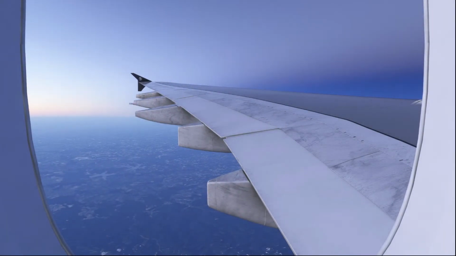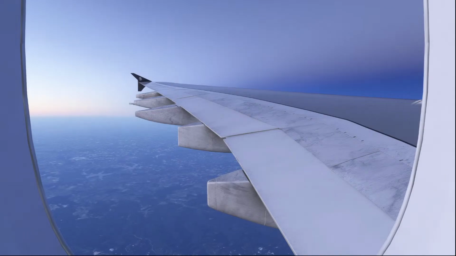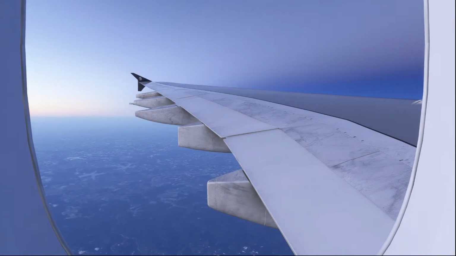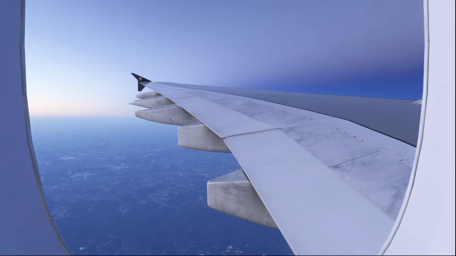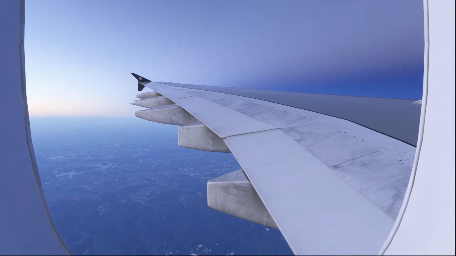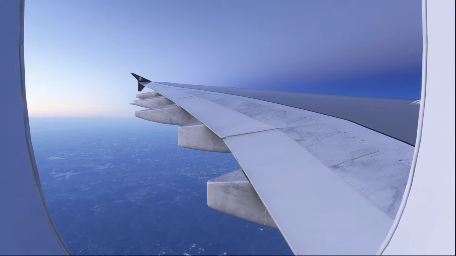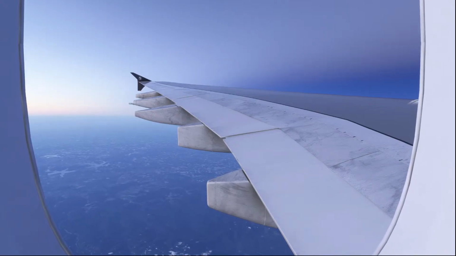There you go. Here's a nice wing view for you guys. The sky colors in MSFS 2024 are just outstanding. I love the fact that it does not have the saturation of colors like it did in 2020. It's a lot more believable now in this version of the sim, without a doubt. Looks really good, I have to say.